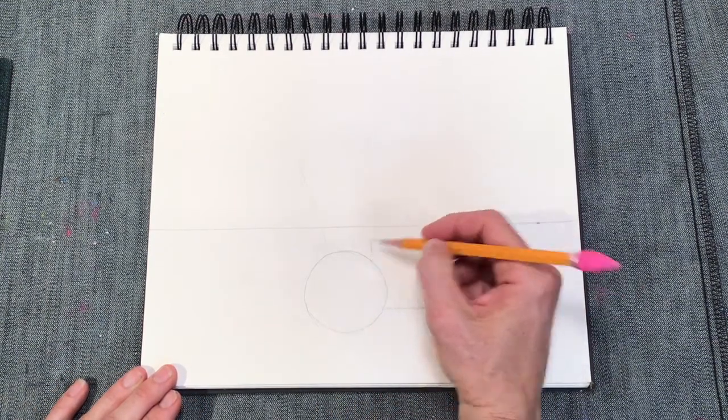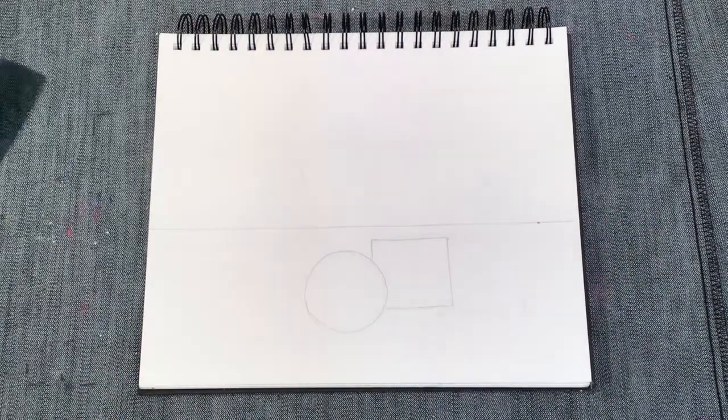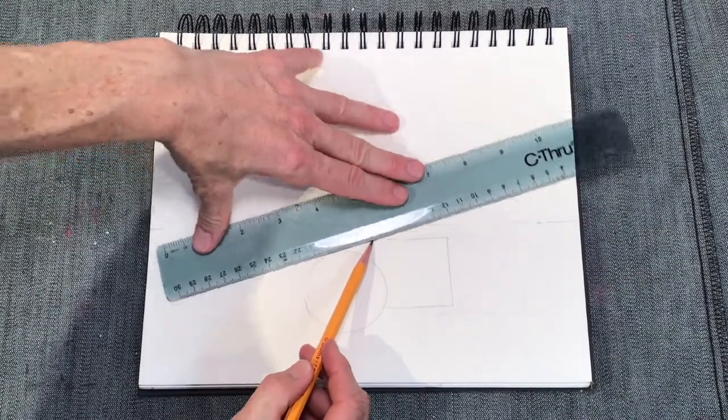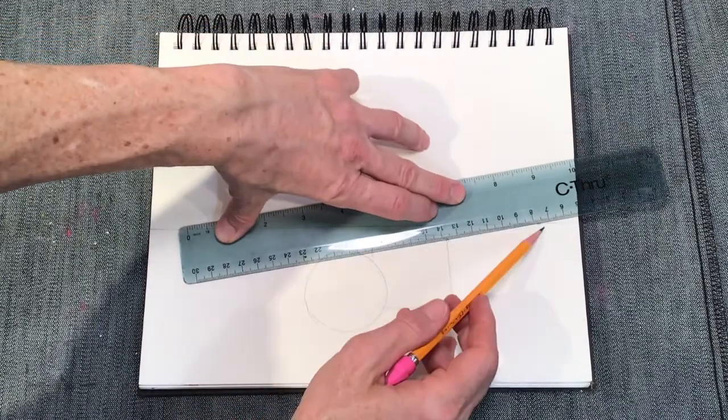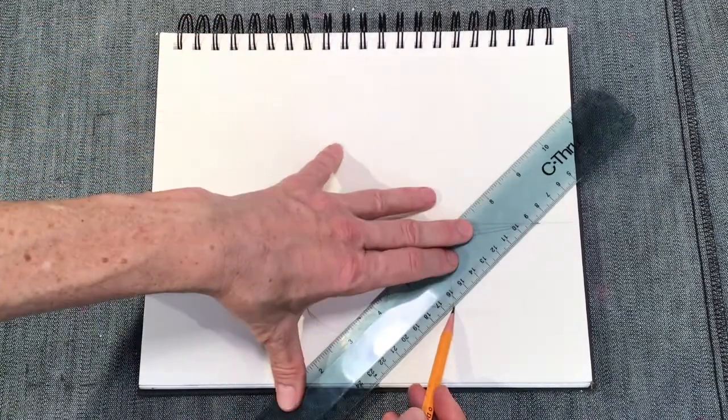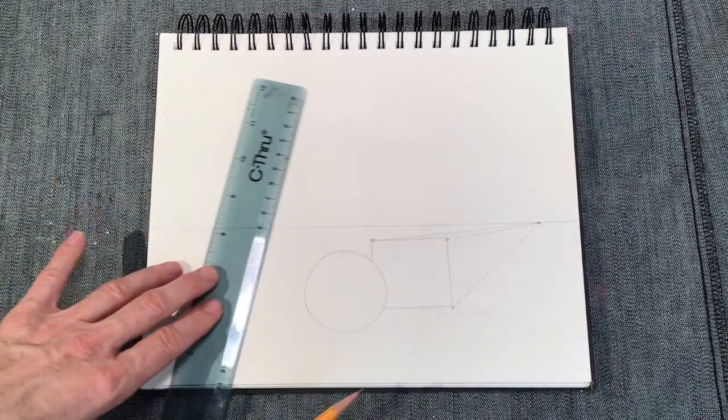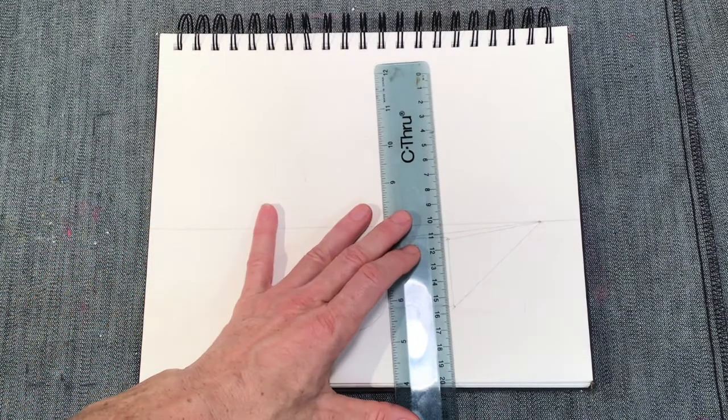Once you draw the square, you're going to take the ruler, line up the top left corner with the vanishing point and draw a line, then line up the top right corner of the square and draw a line to the vanishing point, and then finally draw another line from the bottom right corner to the vanishing point.